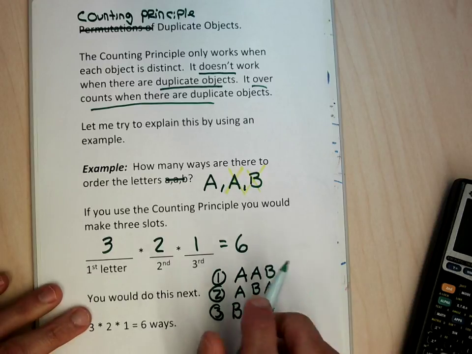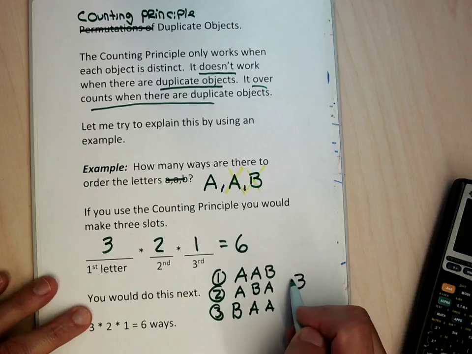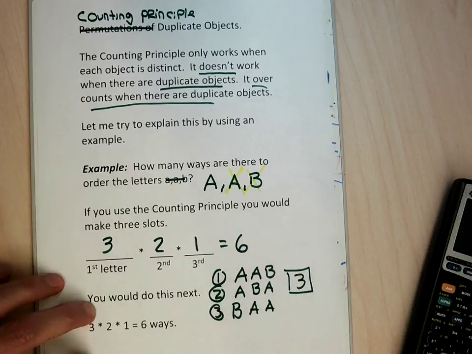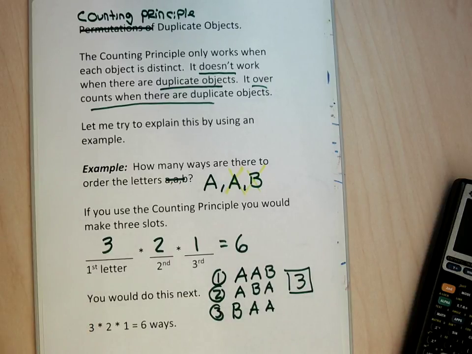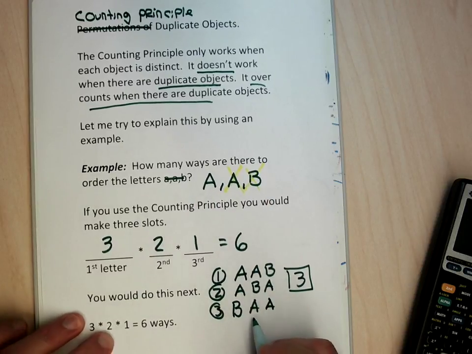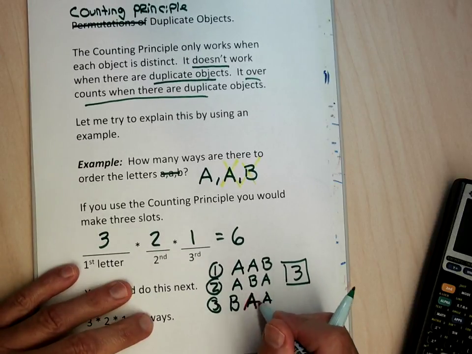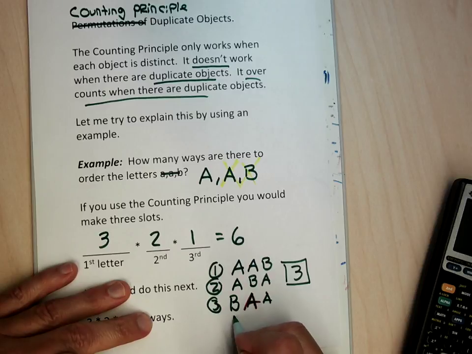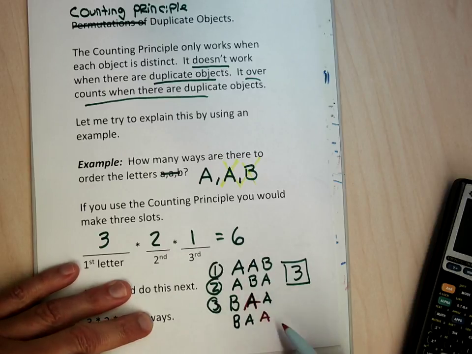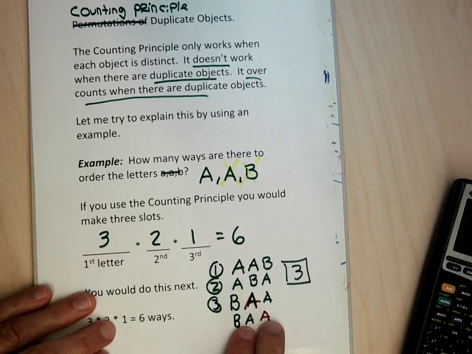So really, how many ways are there to order the letters A, A, and B? The answer is 3. There's only 3 ways that are distinguishable, because if I switch these 2 A's, say this was a red A and that was a green A, when you're saying that there's 6 different arrangements, you're saying that I could tell the A's apart.